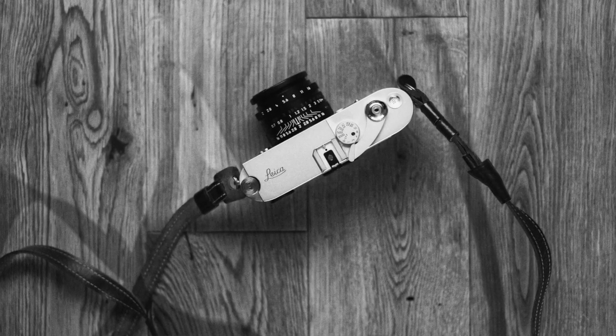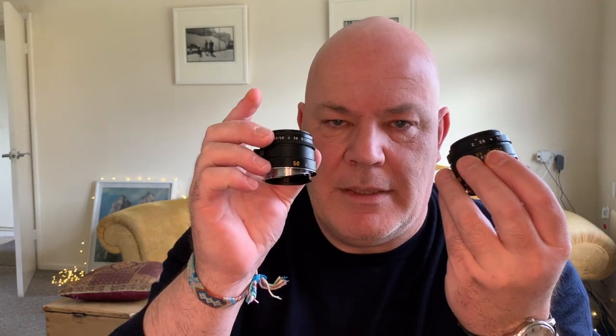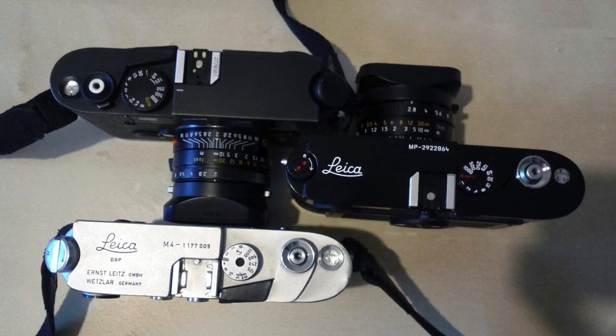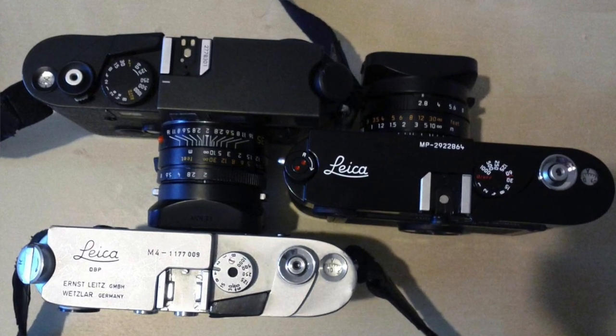Okay, I'm going to try and avoid names and technical jargon, but I can't. I've got to. Let's just refer to them as a standard lens and a wide-angle lens. This is actually a 35, but you've got 28, you've got 24.